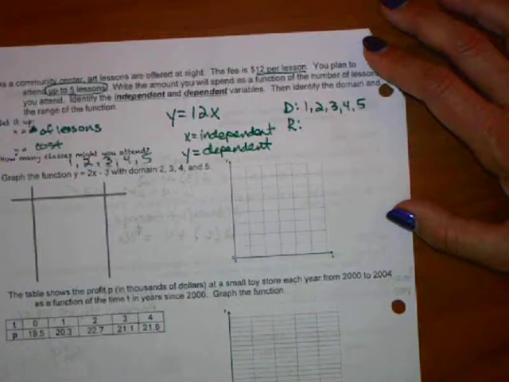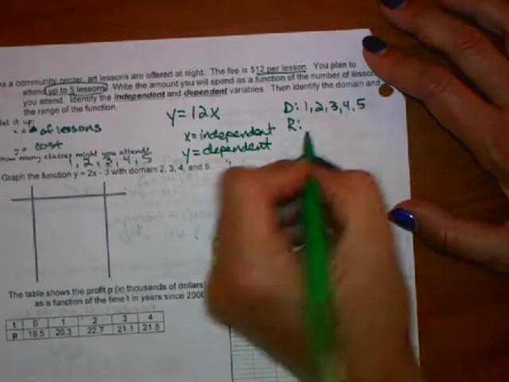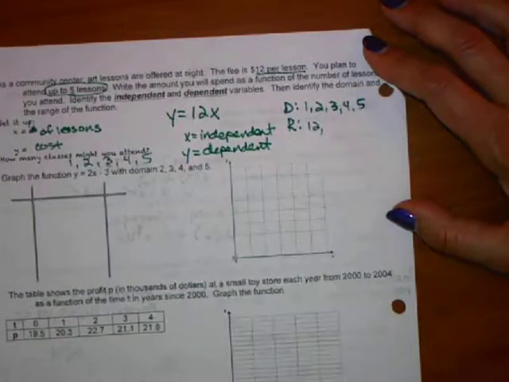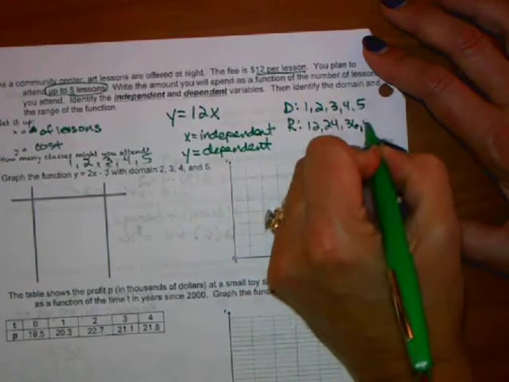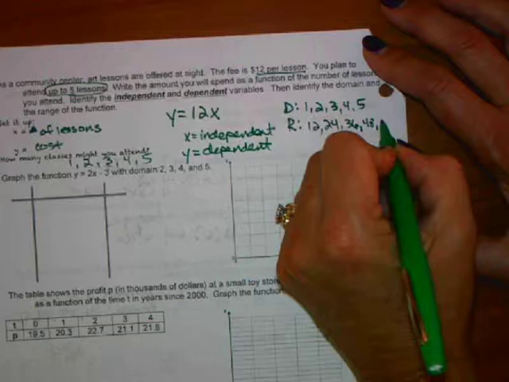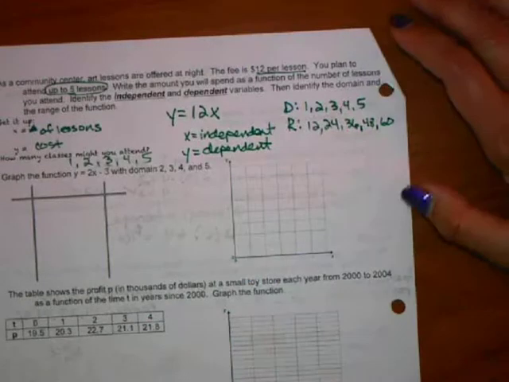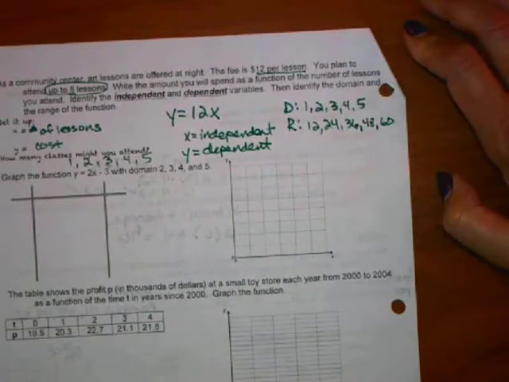Okay, if I do 1 lesson, what's the output going to be? 12. So that's one of my range numbers. If I do 2 lessons, what's the output? So you see where we're going with this? 24, 36, 48, and 5 times 12 is 60. That's my range. Cool? Okay.